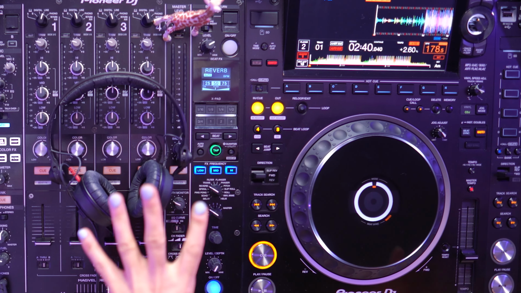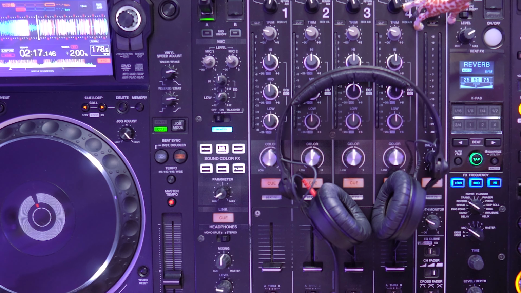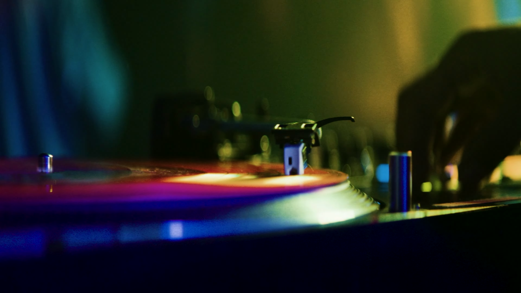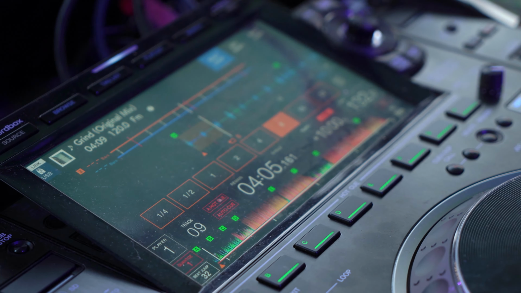There's so many more controls and buttons on your equipment now, as opposed to back in the day when it was just literally a tempo slider and a cue and a play button and just the ability to speed up and slow down the record. But that was pretty much it. Yeah, so just the skill of beat matching.